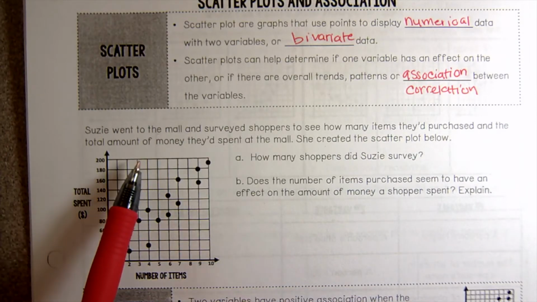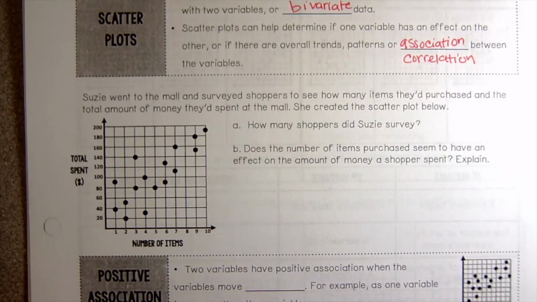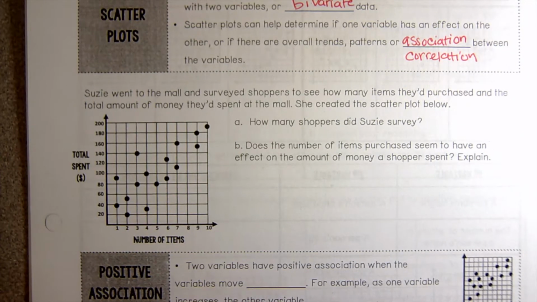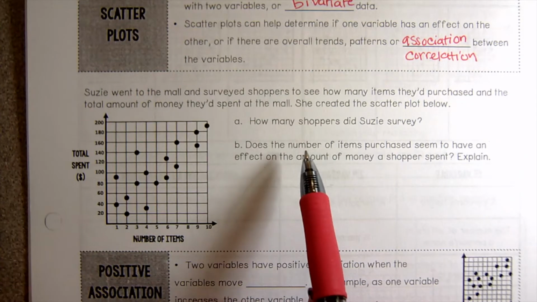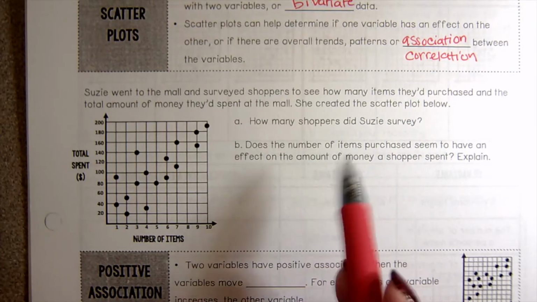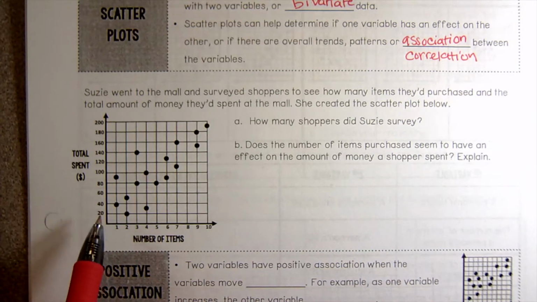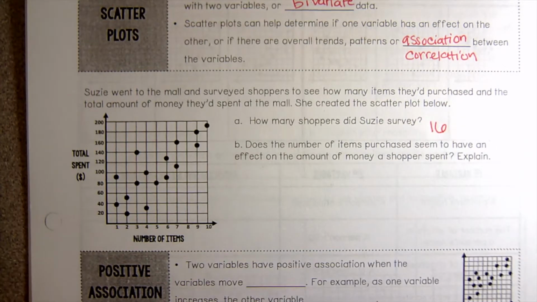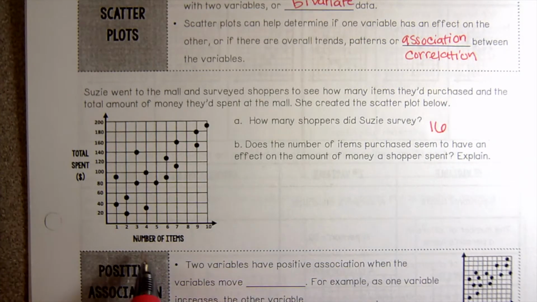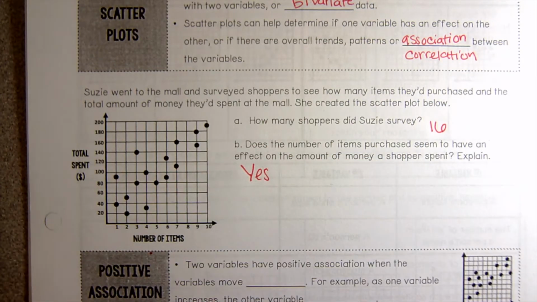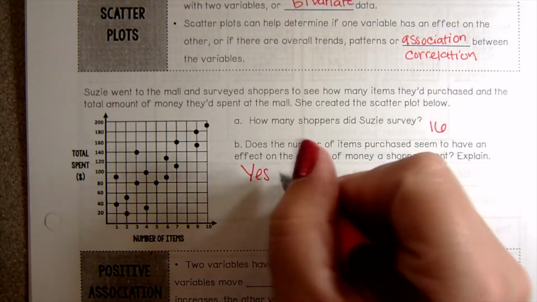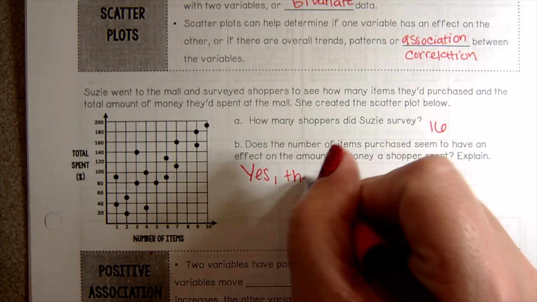So Susie went to the mall and surveyed shoppers to see how many items they'd purchased in total and the total amount of money they'd spent at the mall. How many shoppers did she survey? How can I tell? Count the number of points. So go ahead and count the number of points. There are 16. Does the number of items purchased have an effect on the amount of money spent? Yes. What is the effect? The more you purchase, the more you spend. Right. The more items they bought, the more money they spent.